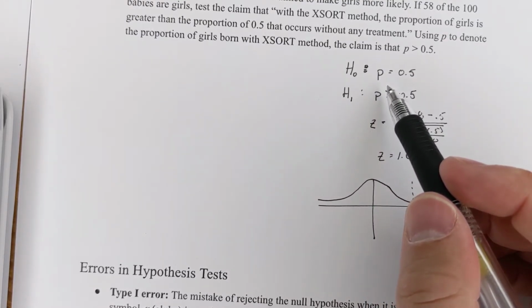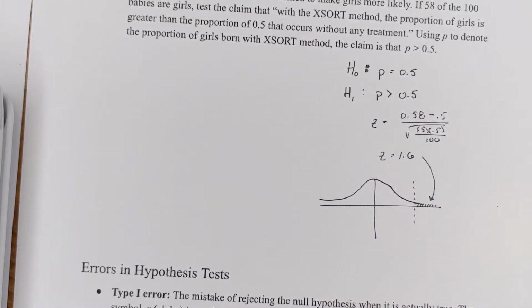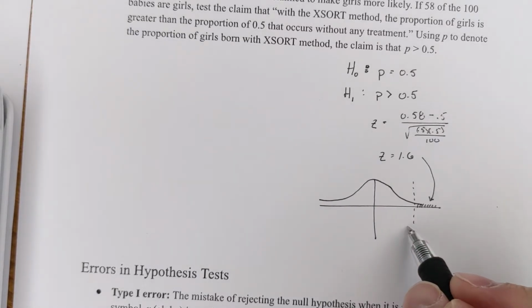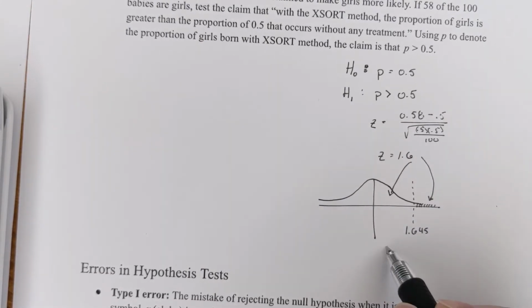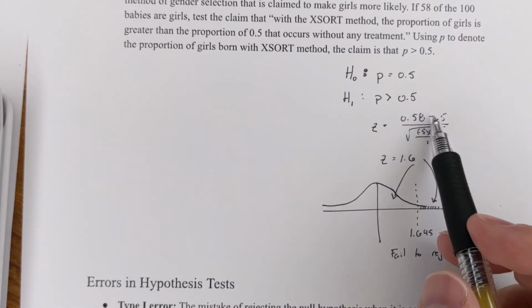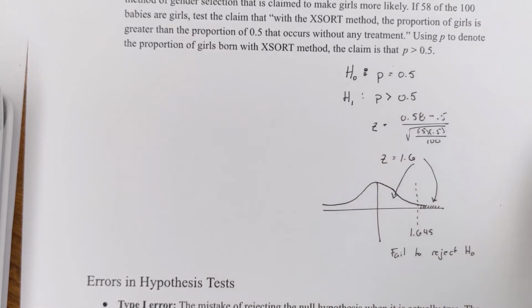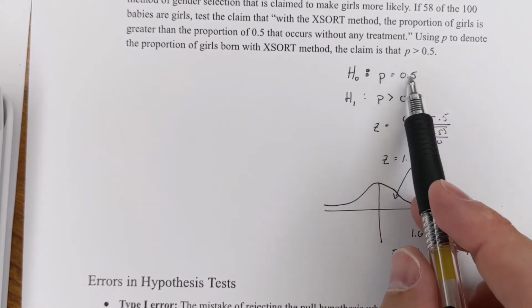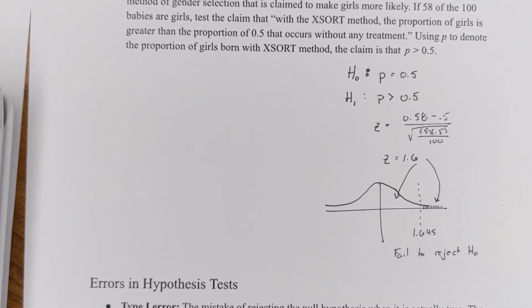So let's see here. And usually we're going to set this bar as 1.645, I believe. So our z-score actually falls in this region. So we fail to reject H0, which means that that proportion could happen. No, the claim that p is greater than 0.5 is false. We reject this, accept that, or we fail to reject the null hypothesis. So we're saying that it could be that that's entirely due to chance. The proportion actually is 0.5.